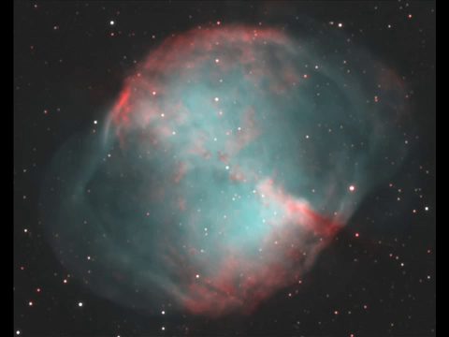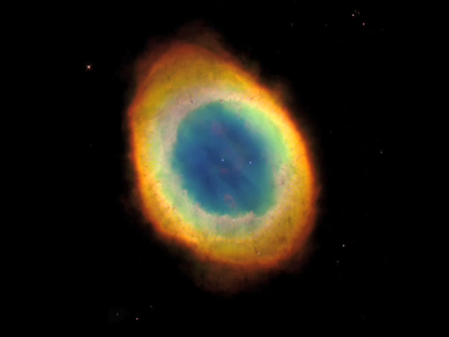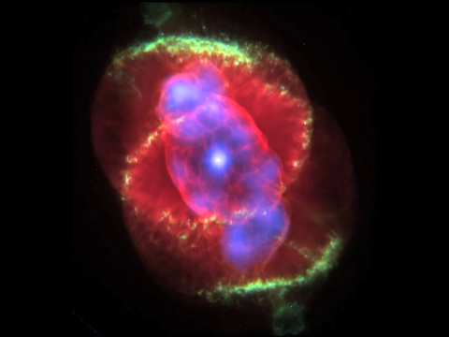A planetary nebula forms when a shell of gas is produced by a star as it nears the end of its life cycle. They have no relation to planets, but were given the name because of their look and shape. Here is the Cat's Eye Nebula.